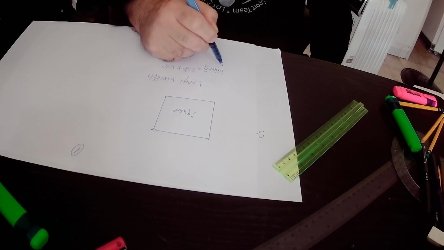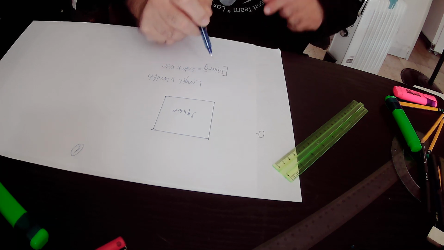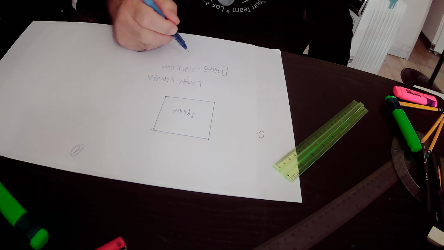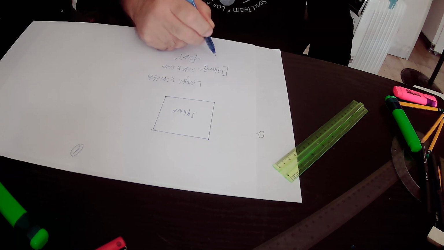Here the square brackets are the sign for the area. The area of this square equals the side squared.